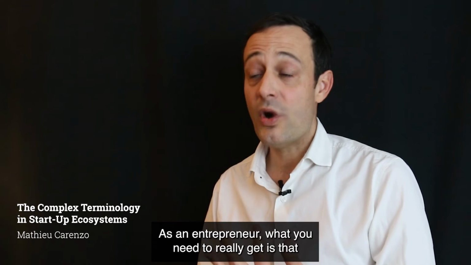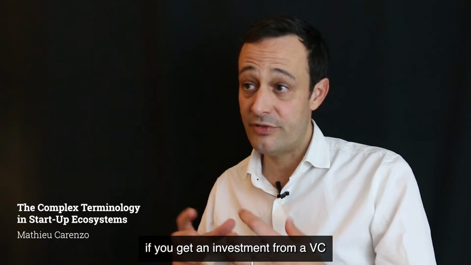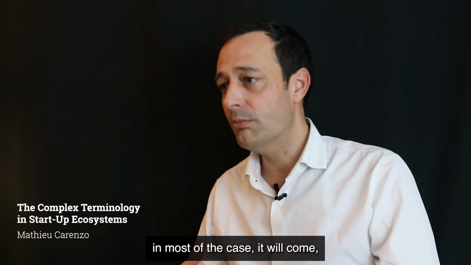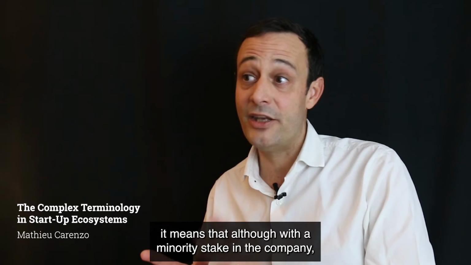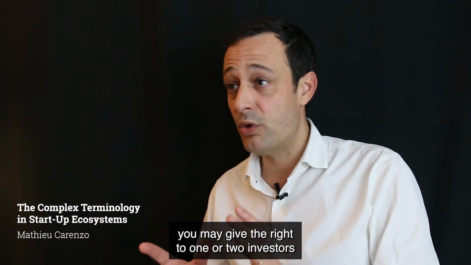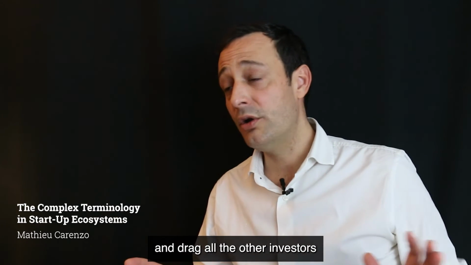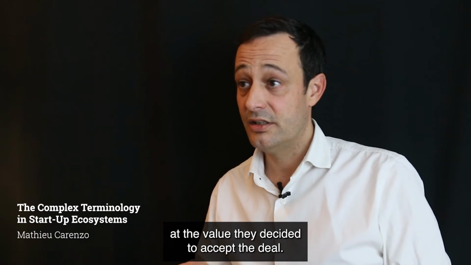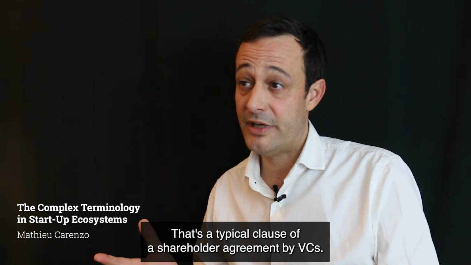As an entrepreneur, what you really need to understand is that if you get an investment from a VC and it comes with a drag along right, and in most cases it will, it means that although with a minority stake in the company, you may give the right to one or two investors to just sell the company and drag all the other investors along at the value they decided to accept the deal. So you have to be very careful. That's a typical clause of a shareholder agreement by VCs.